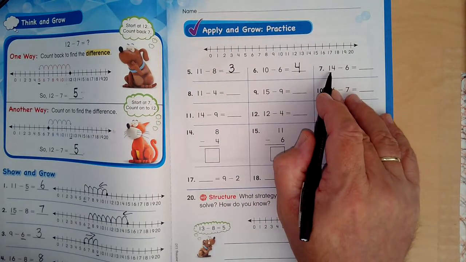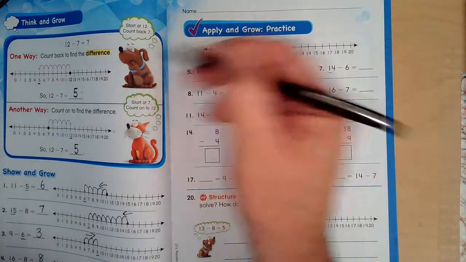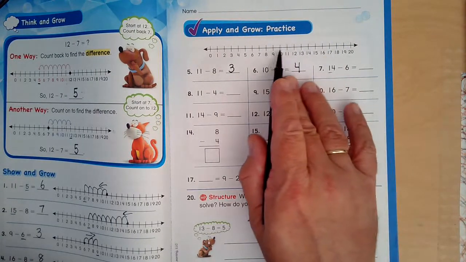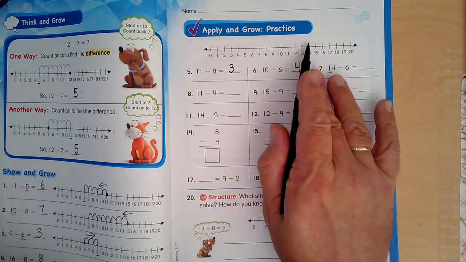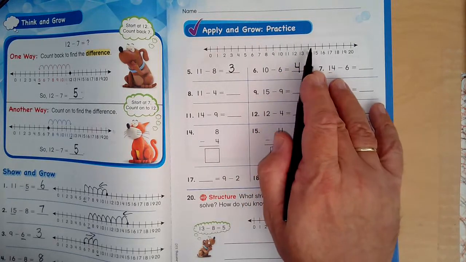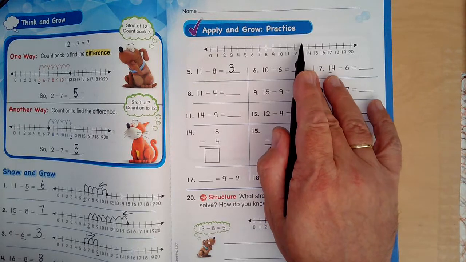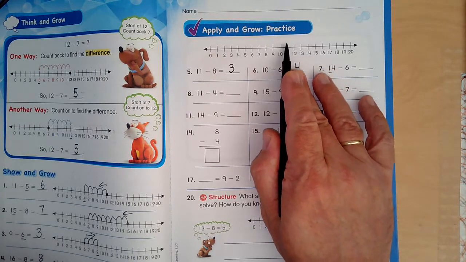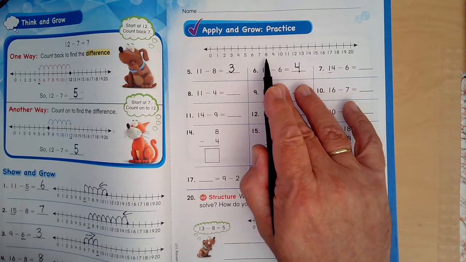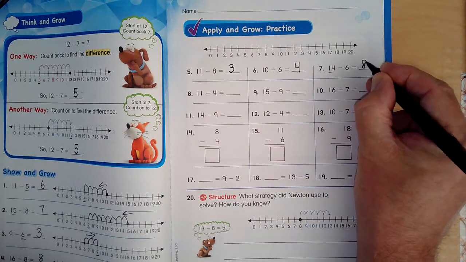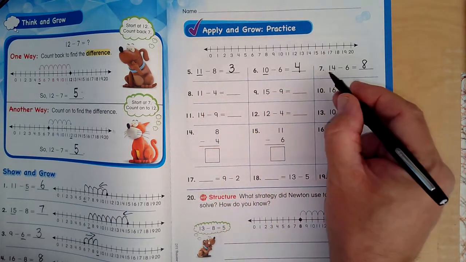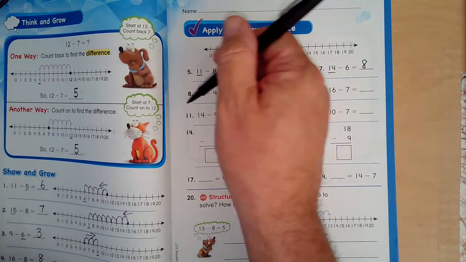Okay, let's go 14 and count back 6. Here we go. And I'm very careful to only count one number at a time. Here we go. 14 minus 6. I start at the 14. 1, 2, 3, 4, 5, 6. Where did I stop? At the 8. All right, so I did all 3 of these as counting back.